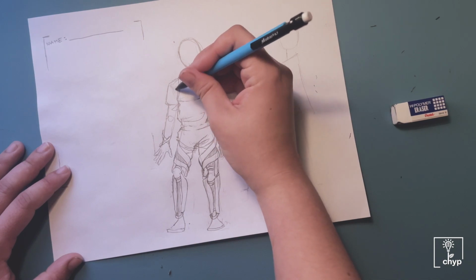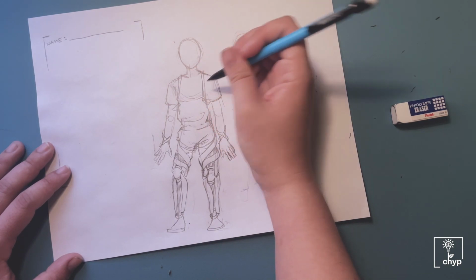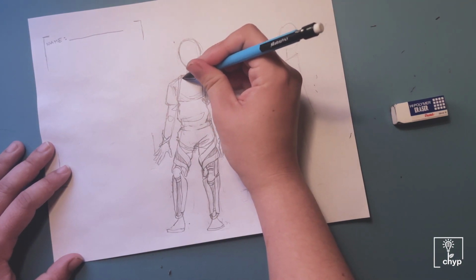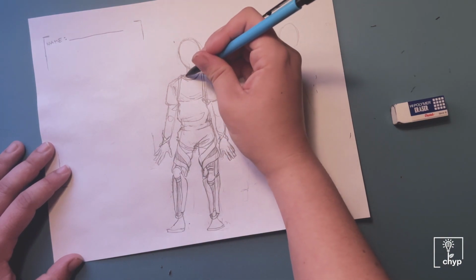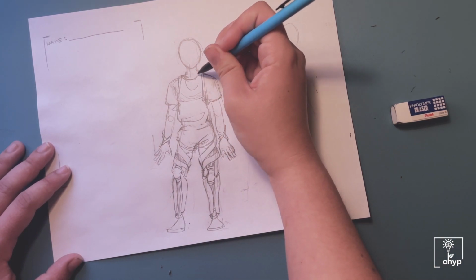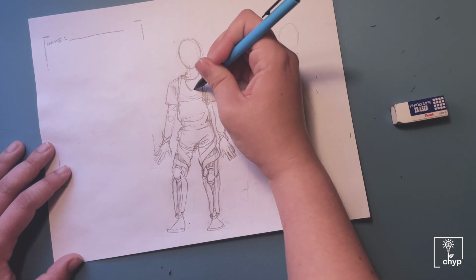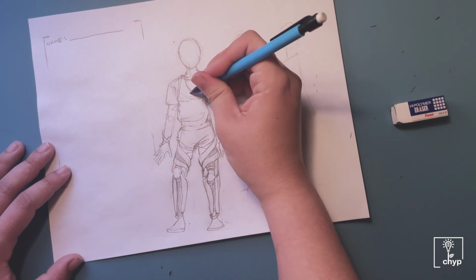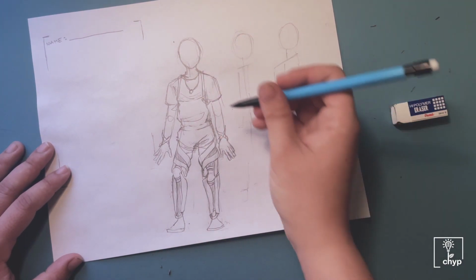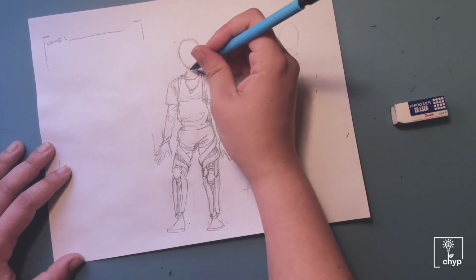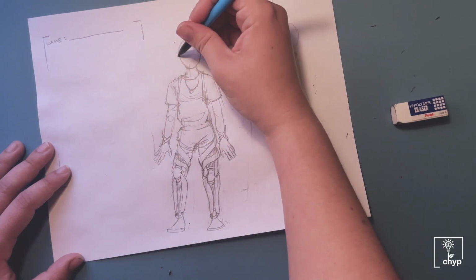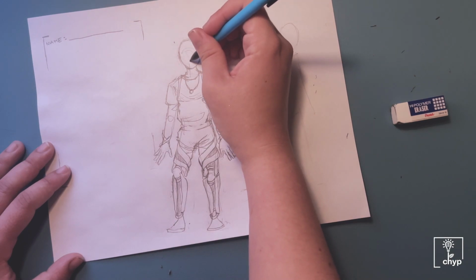Yeah, okay. And then of course we've got this. You can just do shirt. I might give myself a necklace just for fun, accessory. Yeah, and then I can think of a face real fast.